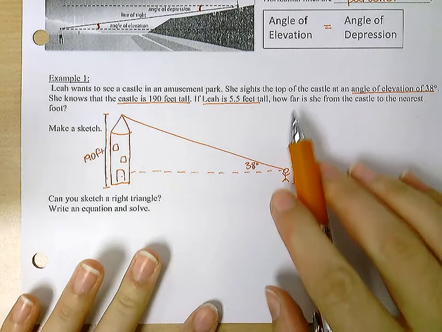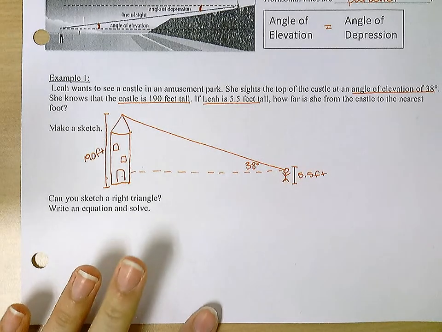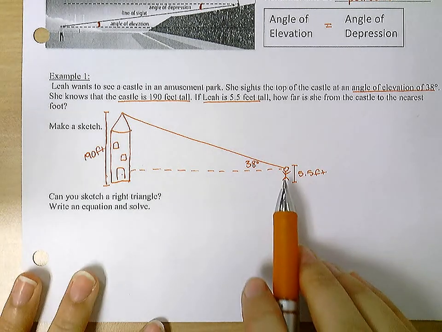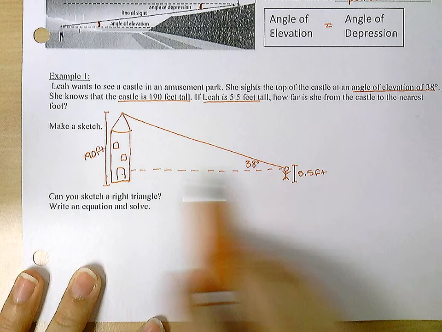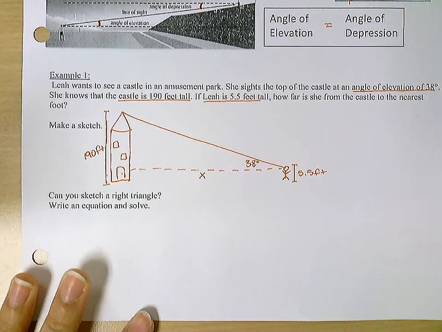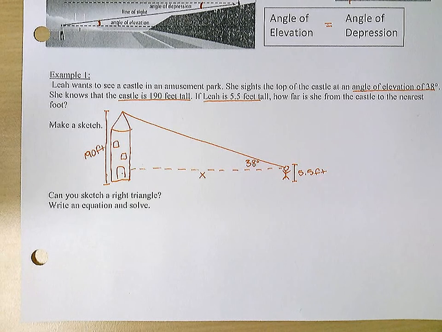Okay, and we want to see how far she is from the castle. Okay, so we want to find that distance. So that distance would be her walking distance here. That would be that horizontal line. Okay, so that's what we're trying to find. So I'm just going to label it as X.